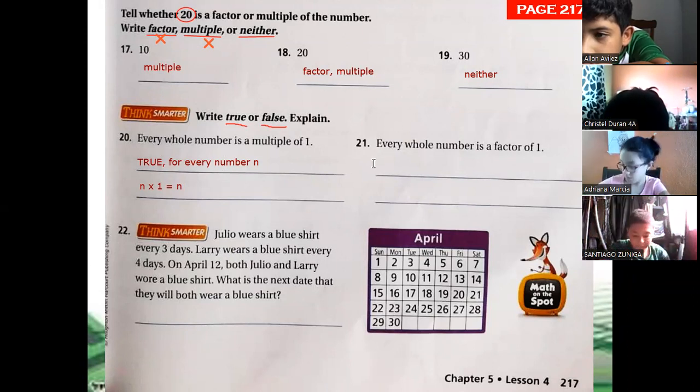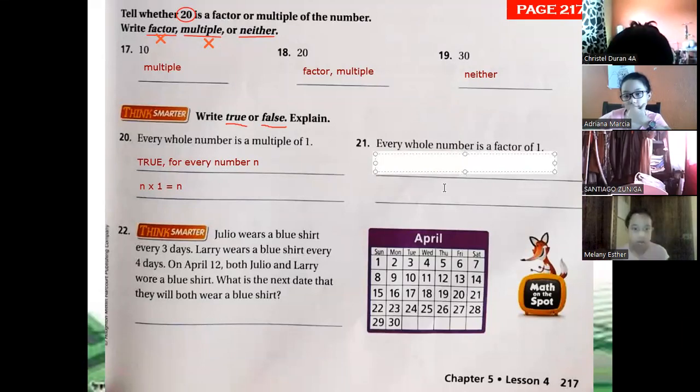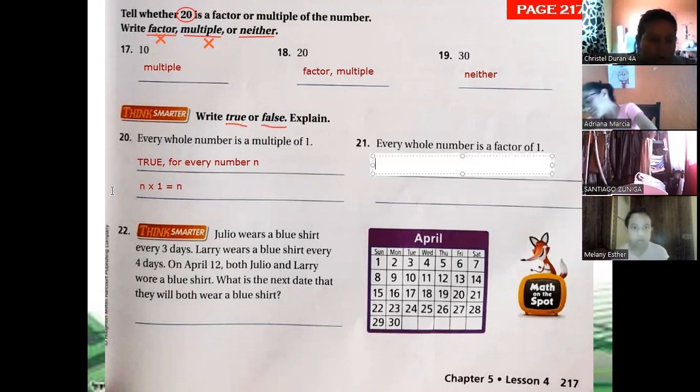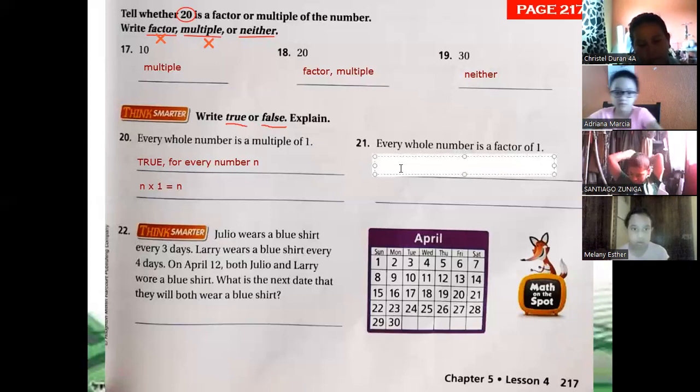So you said that you wrote every. Yeah, I did. It says every there. Yeah, but it's written correctly. Every whole number is a factor of 1. No. False.